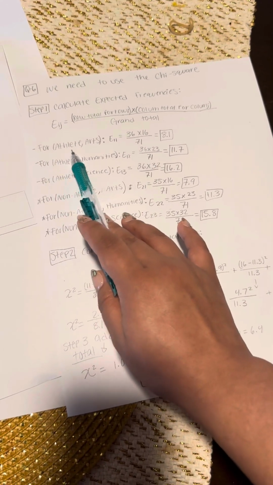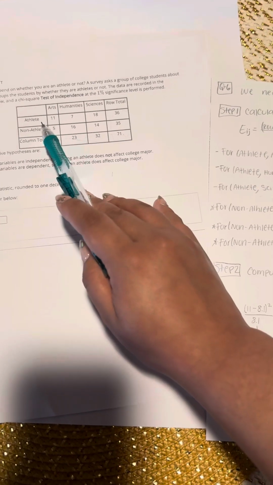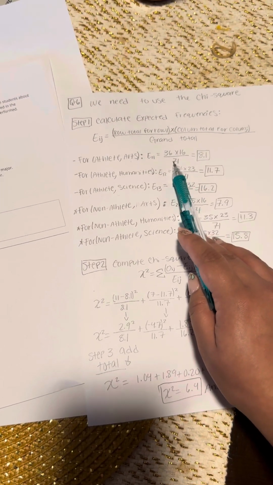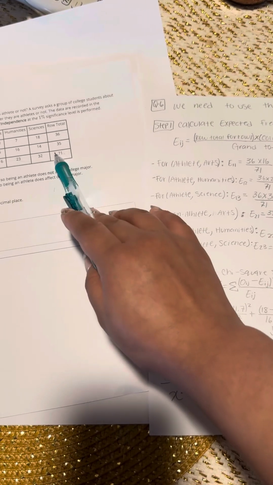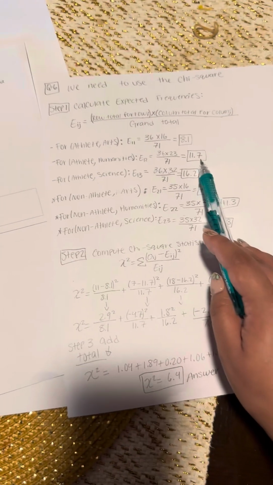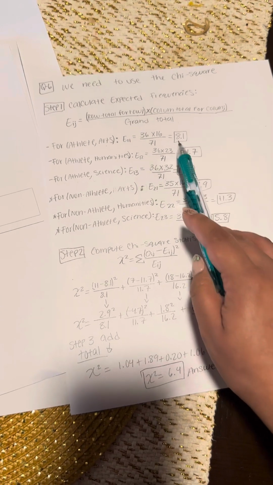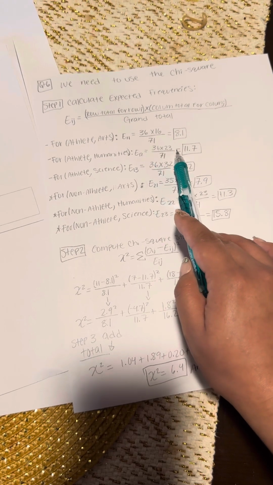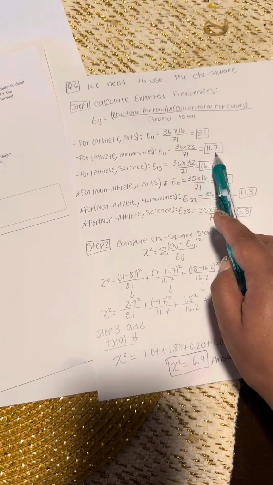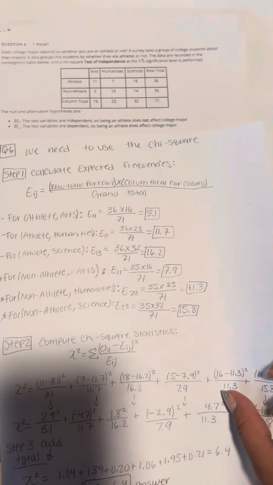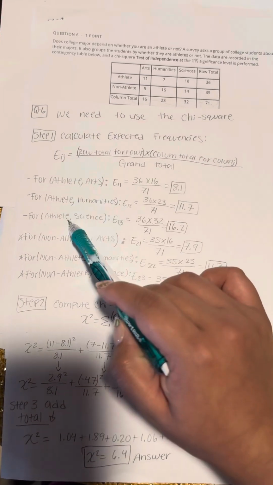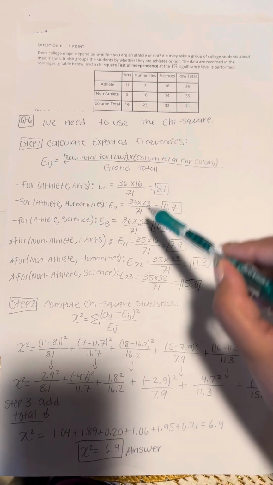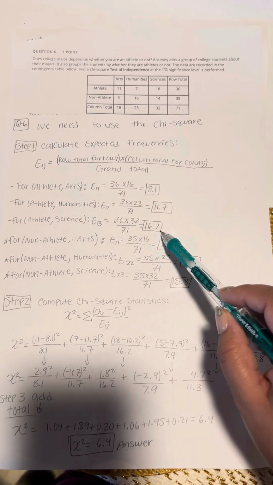And then for athlete and arts, it'd be 36 times 16 divided by 71, because this is the total for both. So you would always divide by 71. It was 8.1. And then for athlete and humanities, 36 times 23 equals 11.7. And then for athlete and science, it would be 36 times 32 divided by 71 equals 16.2.